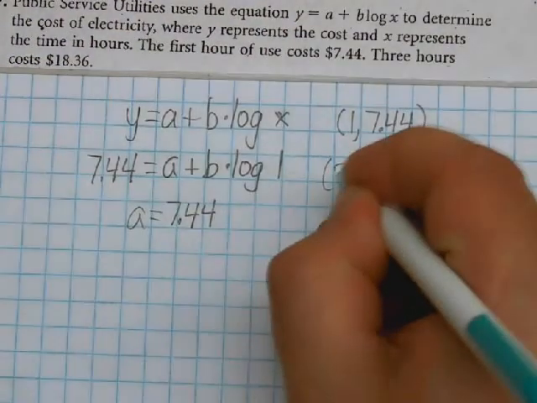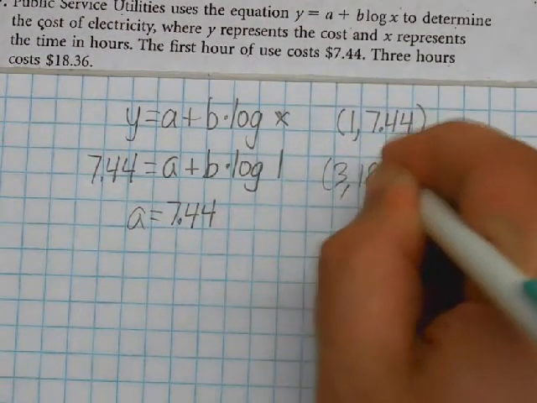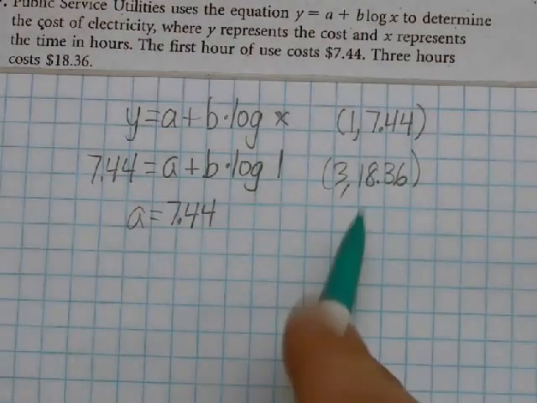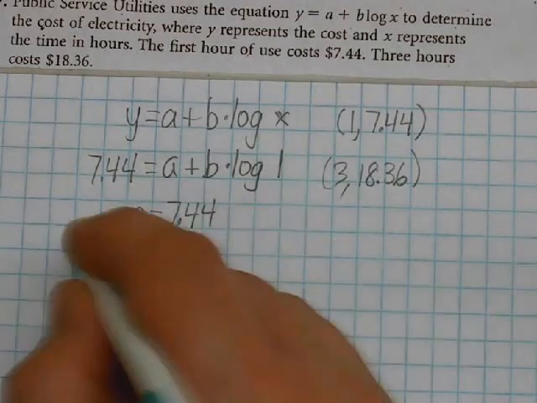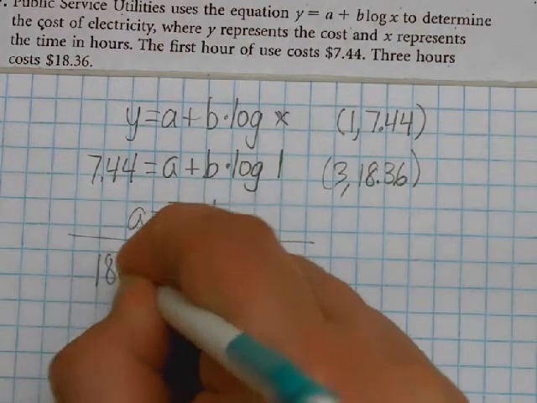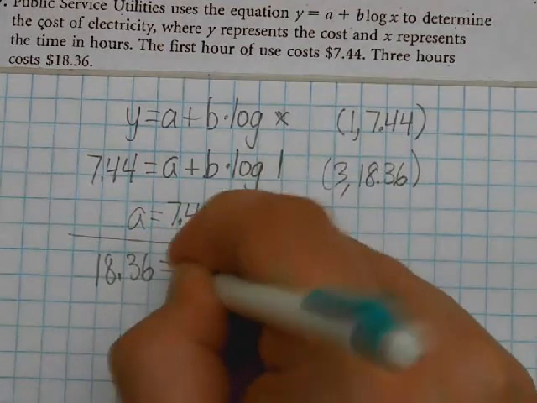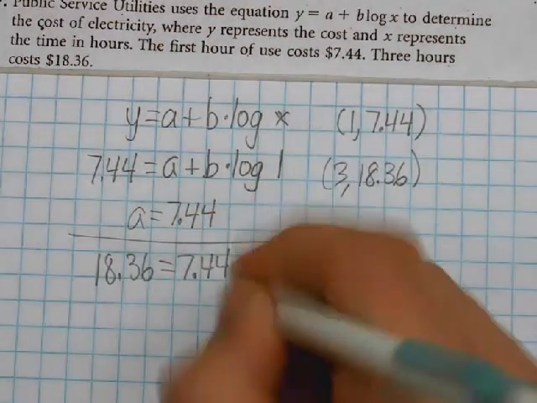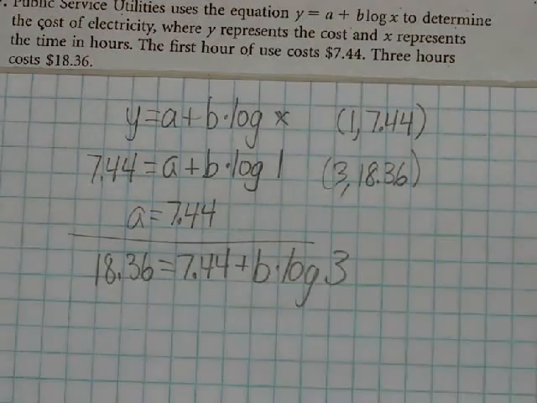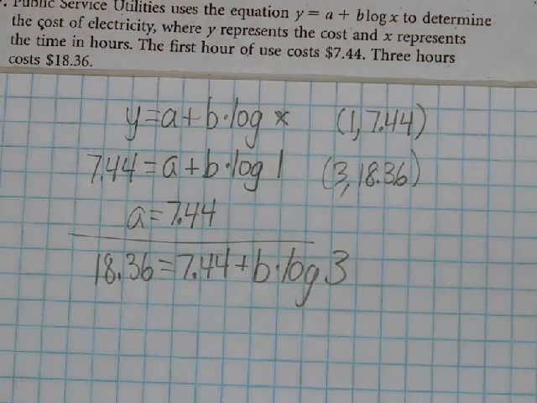Then we know that 3 hours have a cost of $18.36. So when I plug what I know back into this equation, I get y, which is $18.36. I know a is $7.44 plus b times the log of 3.